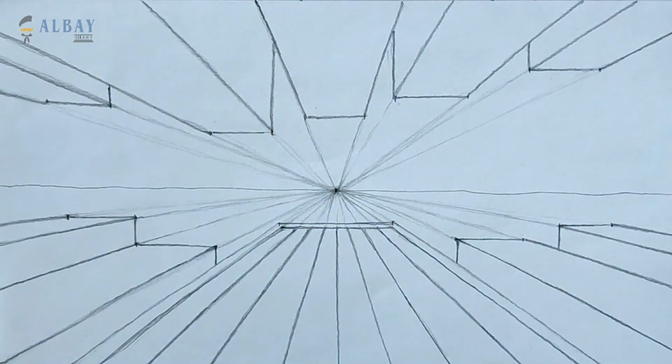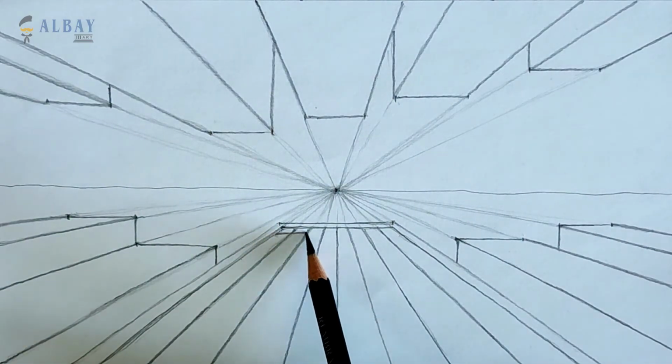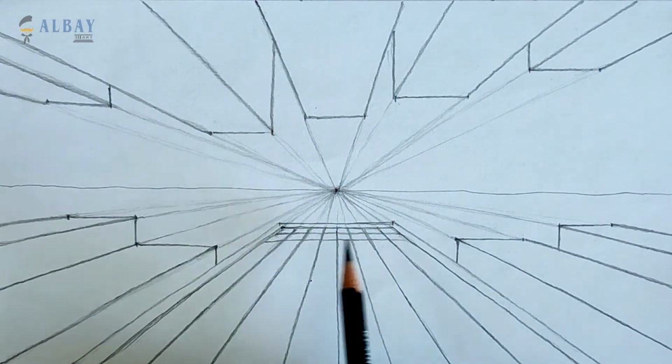Now I'm going to divide the frame horizontally. The lines should be straight and parallel to the horizon line.